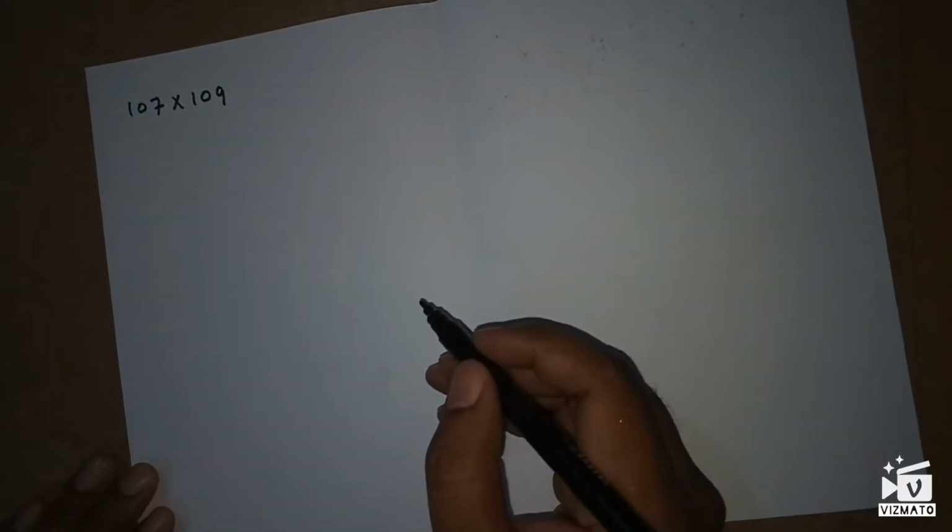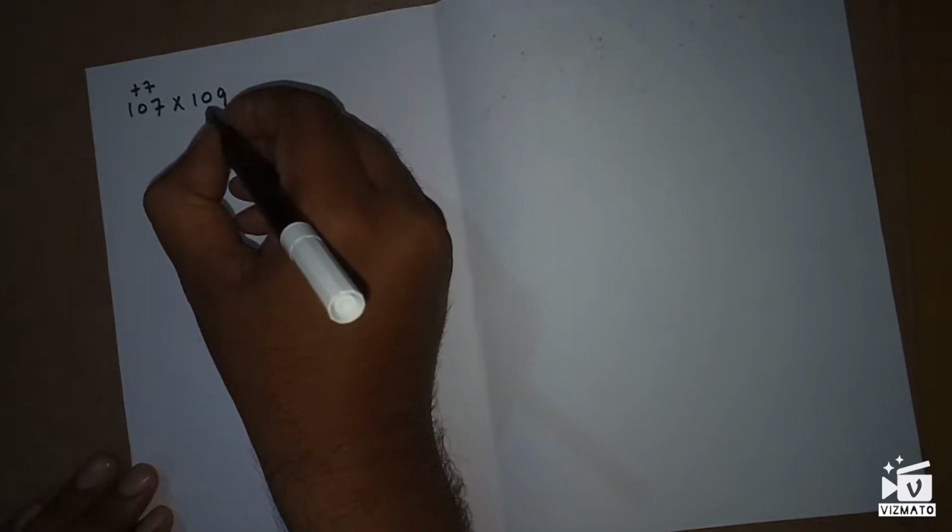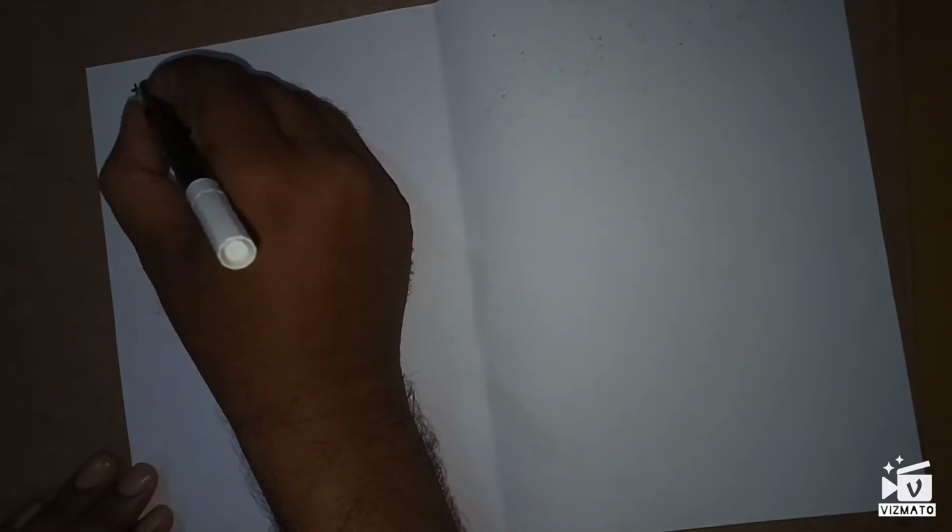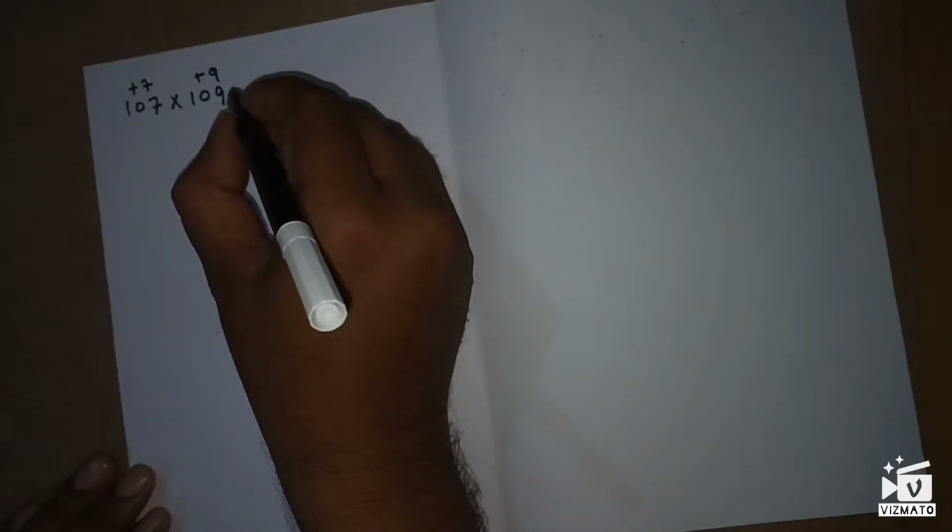Let's see, to multiply 107 into 109. Here the base is 100. 107 is how much more than 100? That is plus 7. 109 is 100 plus 9. We take plus 7 here and plus 9 here.